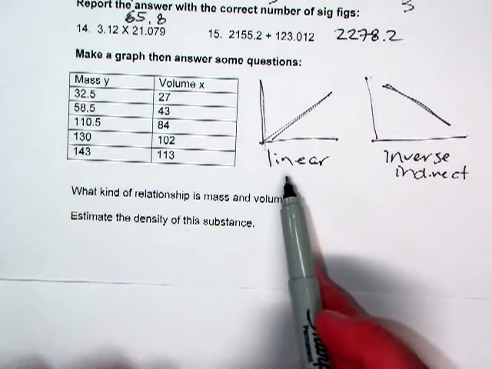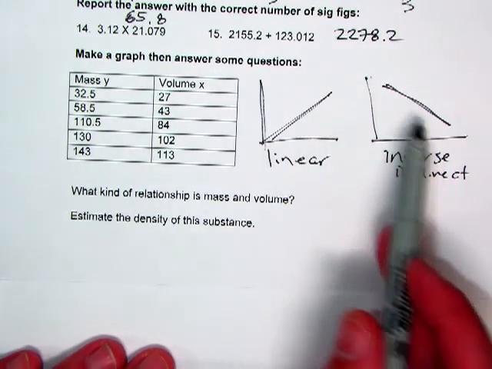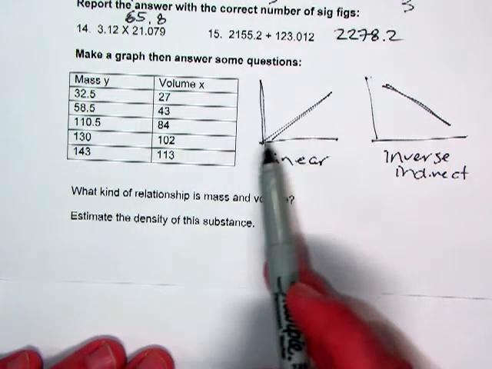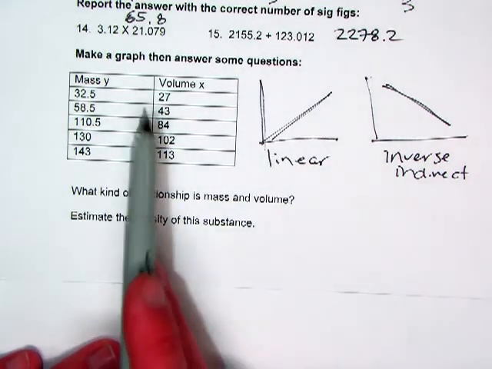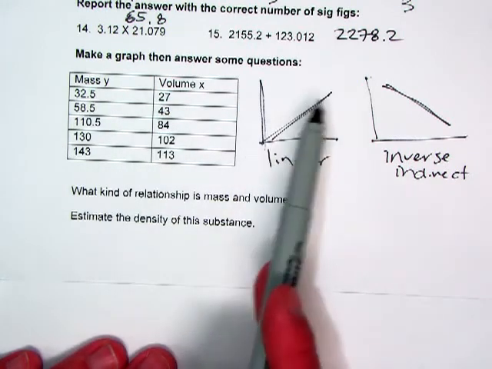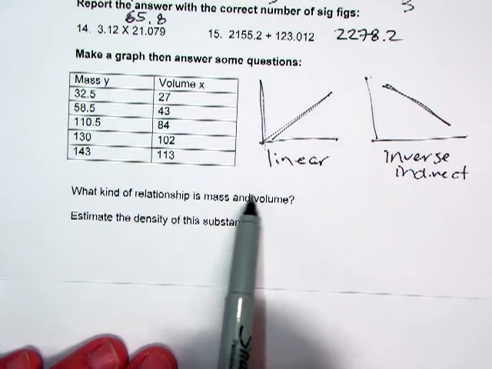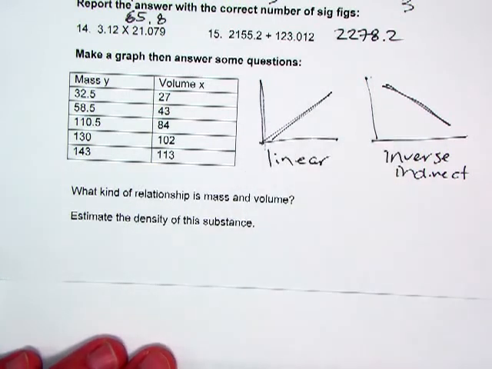I'm not in love with the word linear here, because this is linear, and so this is also linear in terms of just the line. It makes a straight line. But anyway, on the test, a line with a positive slope like this is called linear. So if you graph these points, which I think we can graph, right? These are your y values, these are your x values, just put them on a graph. You're going to have to do that. It's pretty straightforward. And the line looks like this, it's linear. If it looks like this, it's called inverse or indirect.